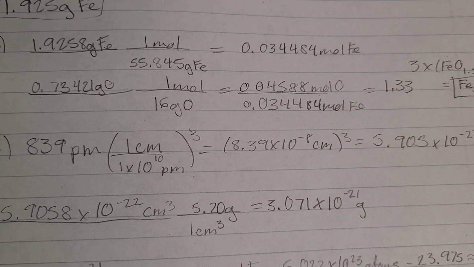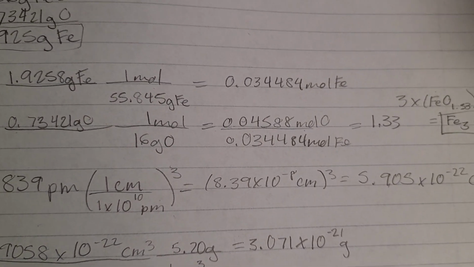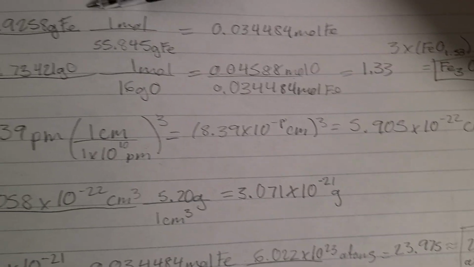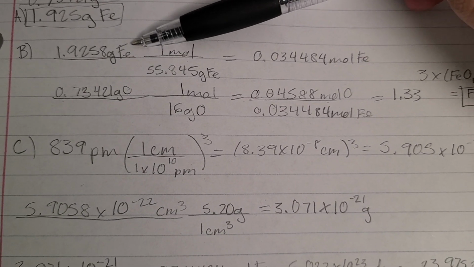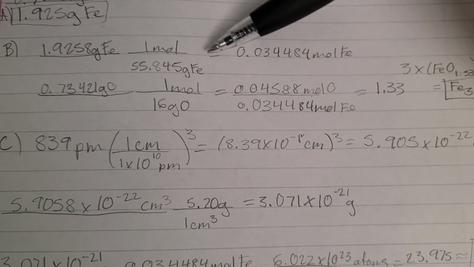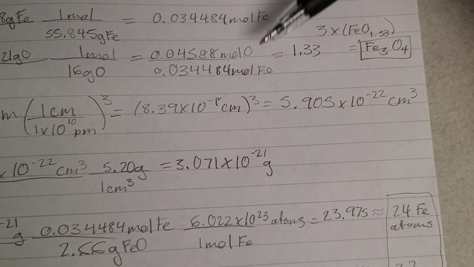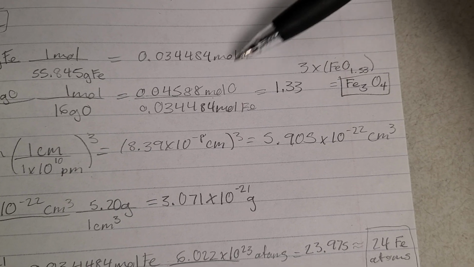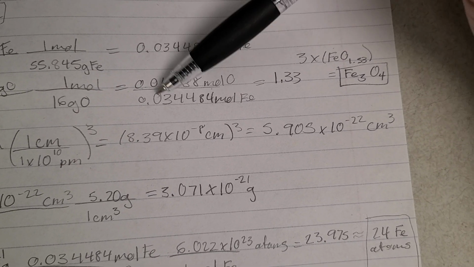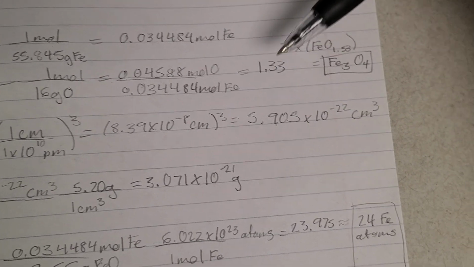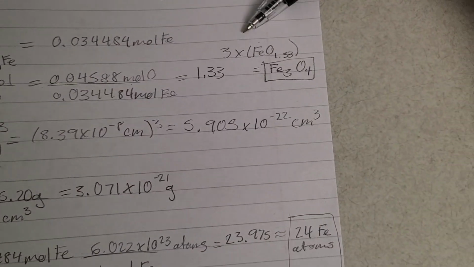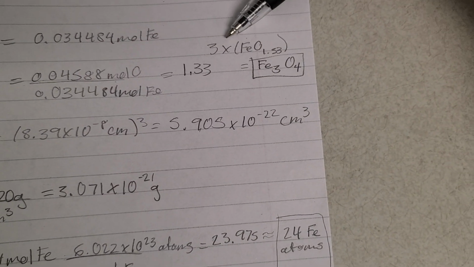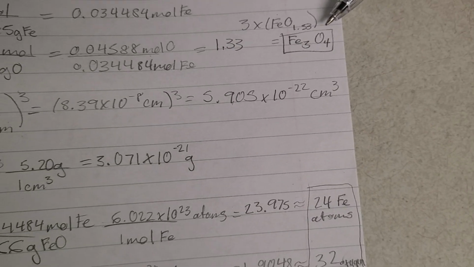So for part B, it's asking for the formula of the oxide. We divide the mass of the iron and the mass of the oxygen by their molar mass to get the moles of each, and we divide the smaller molar amount by the bigger one to get a molar ratio, and we get 1.3. Since we need a whole number ratio, we multiply that by 3 and we get Fe3O4.